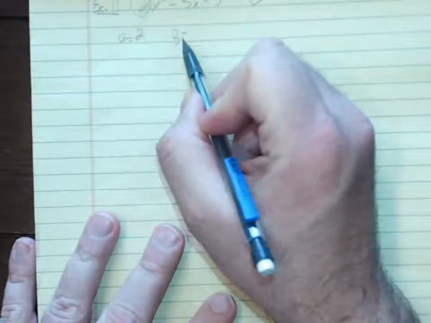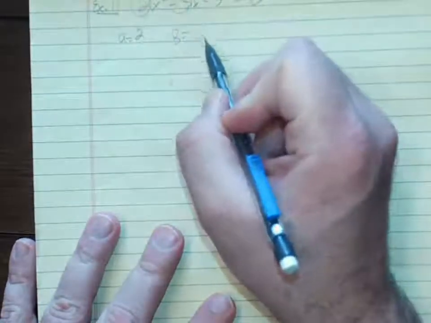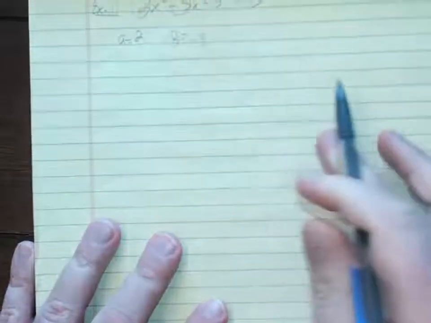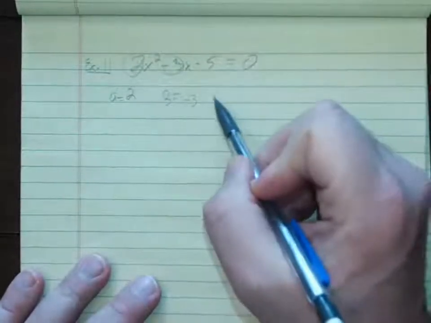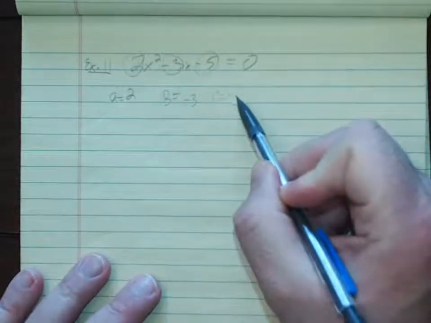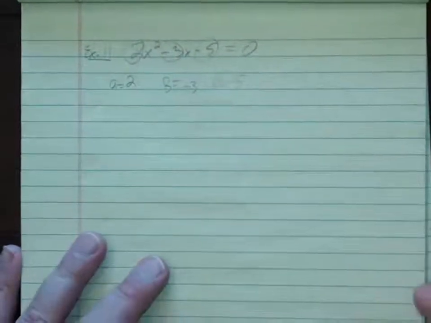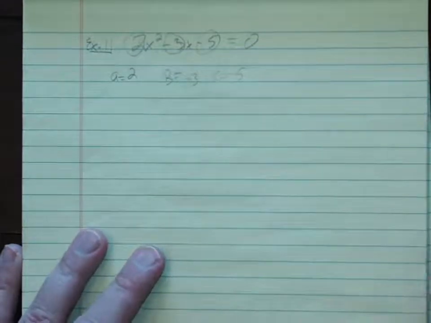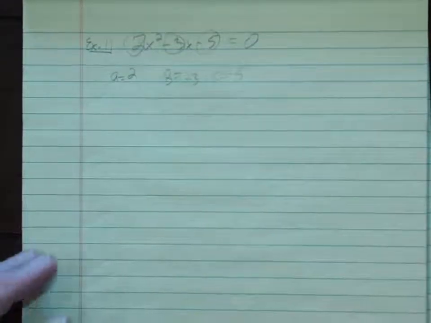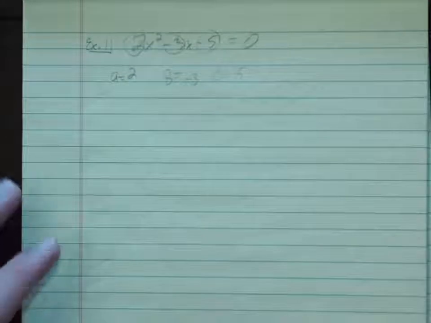Anyway, the point is, A is 2 in this case. B is going to be -3. Notice I included the negative in front of it. And then C is going to be negative 5. Now, truthfully, this is going to get a bit sloppy and all over the place at first because I'm going to go through a lot of detail, but eventually I'll slim it down, all right?